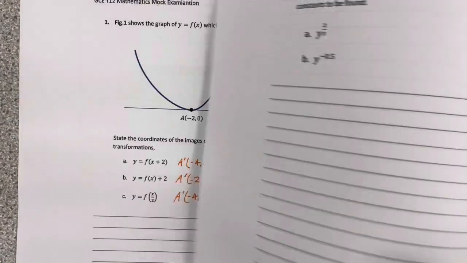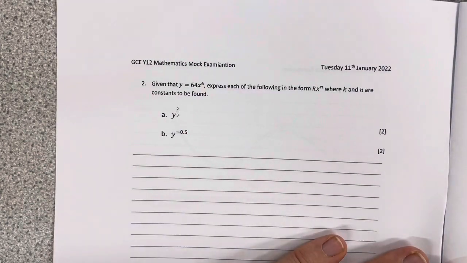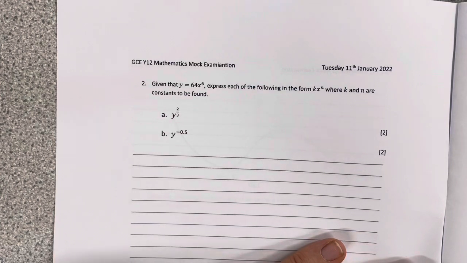Okay, question number 2. Given that y equals 64x to the power 6, express each of the following in terms of kx to the n, where k and n are constants to be found.